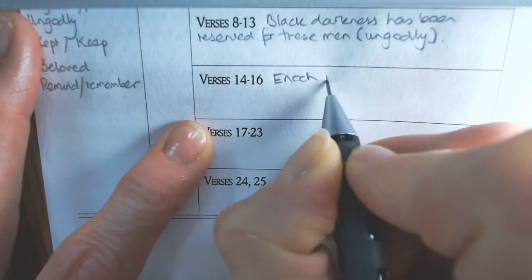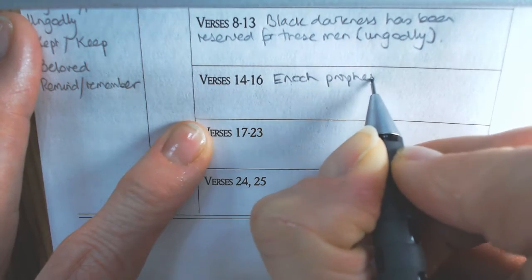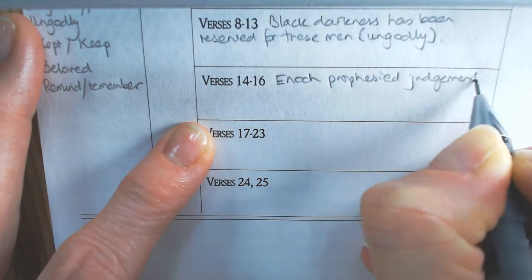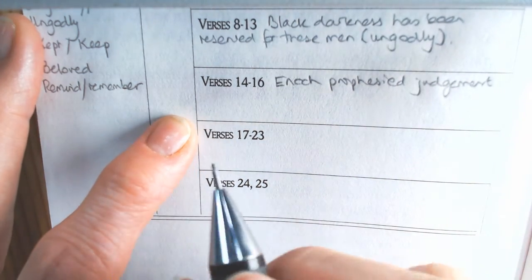All right. So Enoch prophesied judgment about these men.